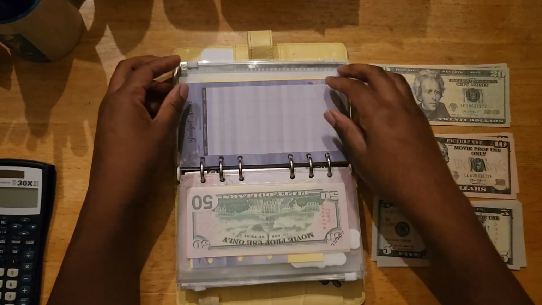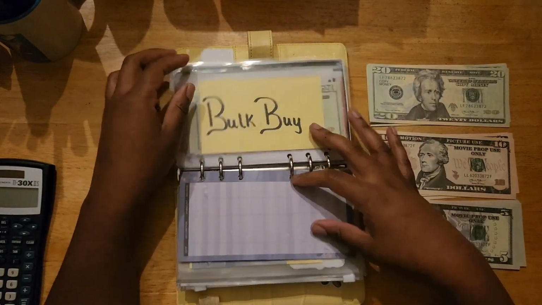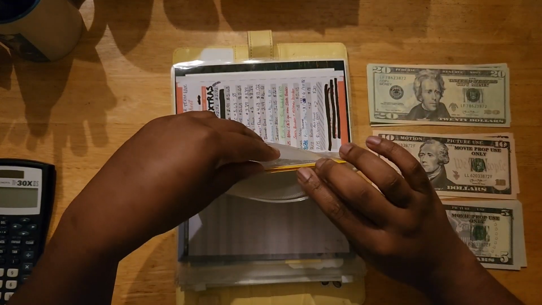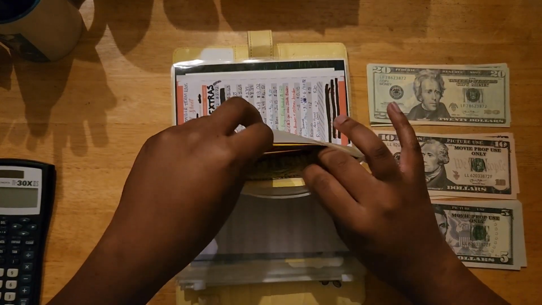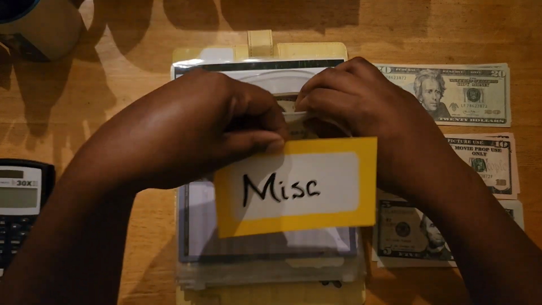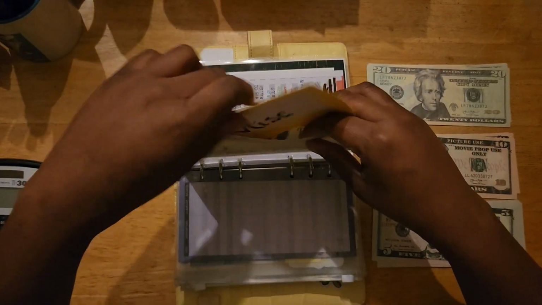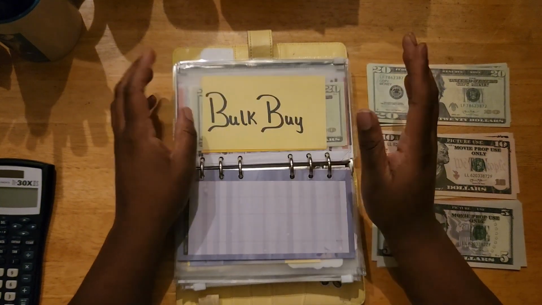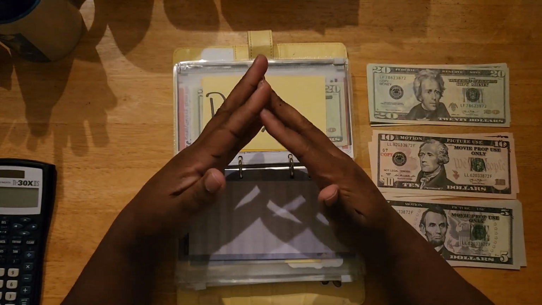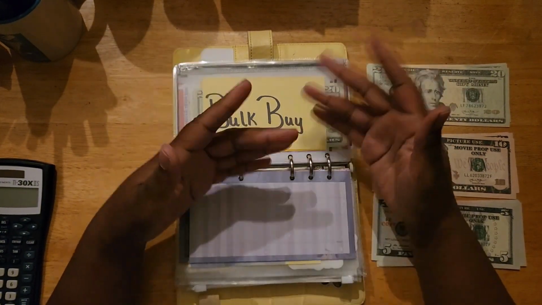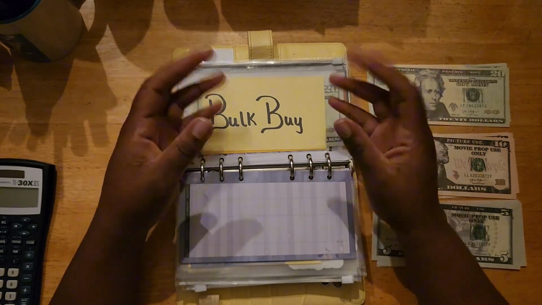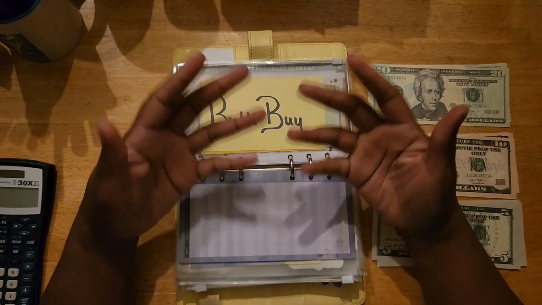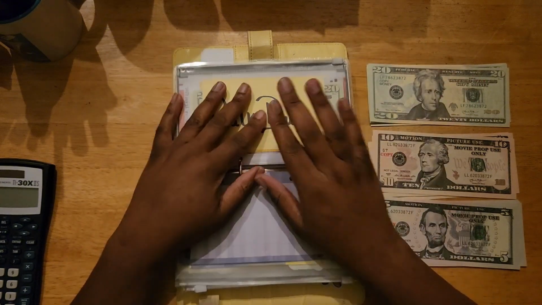So I did not add anything to the bulk buy envelope, but I did end up creating a section of an envelope for miscellaneous. As I stated in a previous video, I wanted to build this up for random things like celebrations, random birthdays, weddings, buffering against any other envelopes in case I do not have enough in it for whatever reason. If I'm delivering something, handling postage, stuff like that.